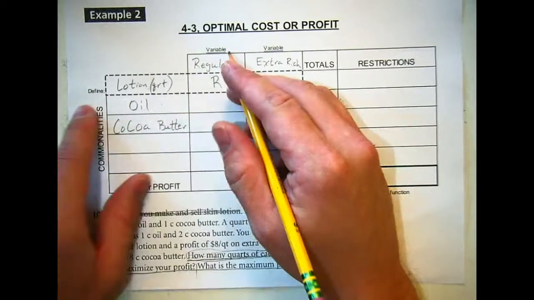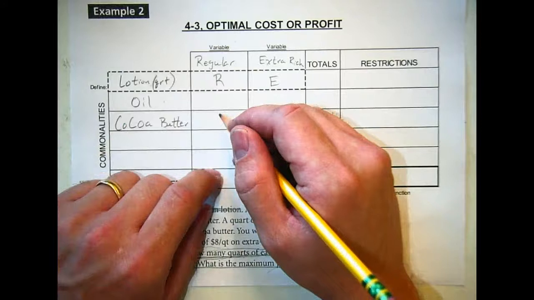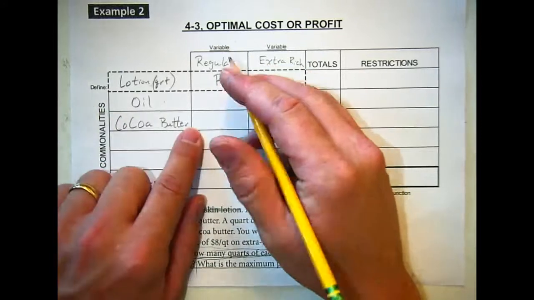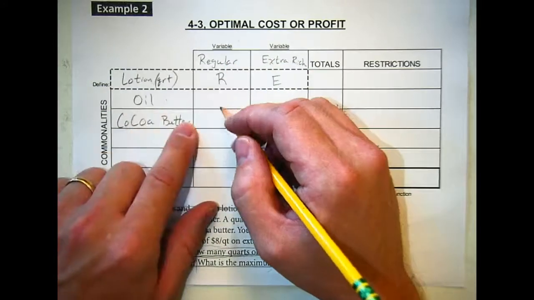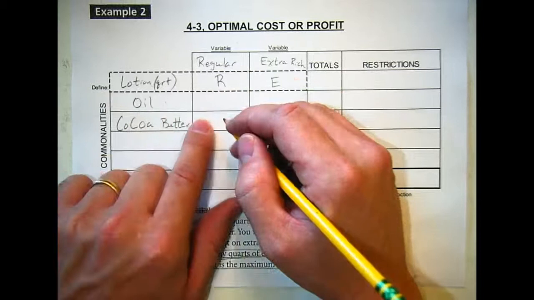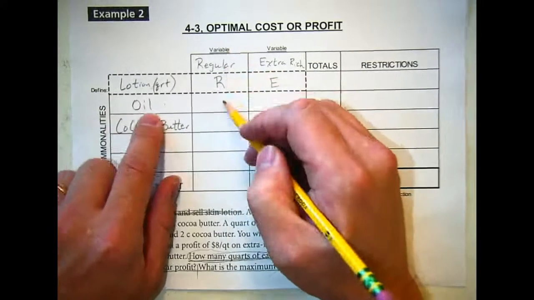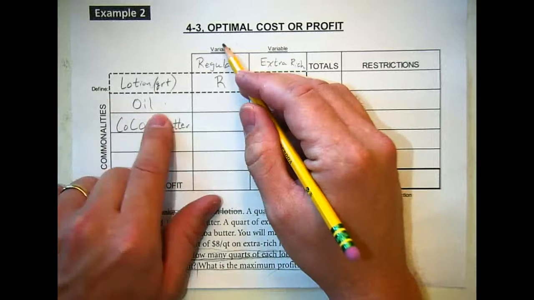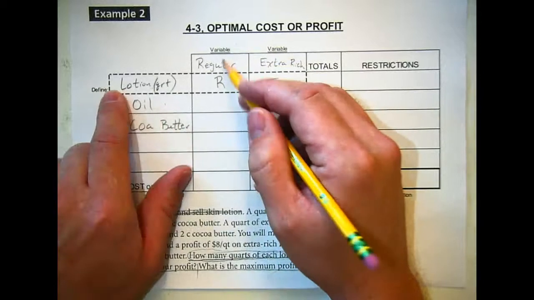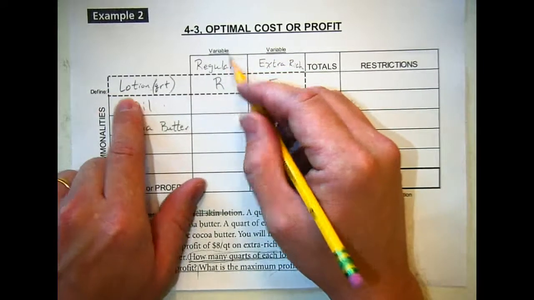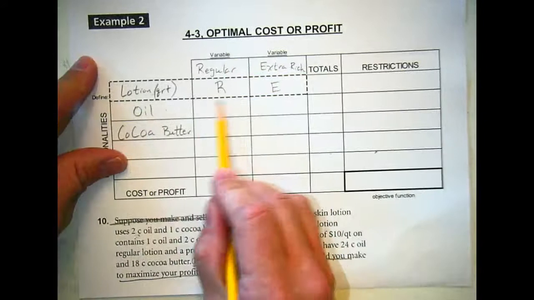2. If I have 2 quarts, how many cups did I use? 4. If I have 12 quarts, how many cups did I use? 24. If I have 50 quarts, how many cups? 100. So what am I doing to the number of quarts? You're multiplying it by 2. I'm multiplying it by 2. So everyone write an expression here that says that.